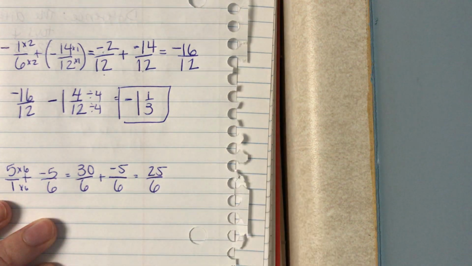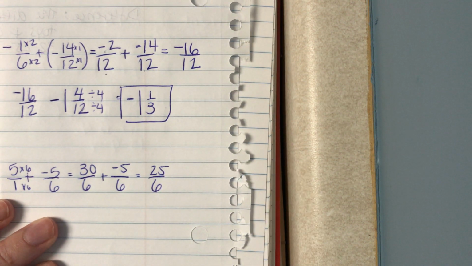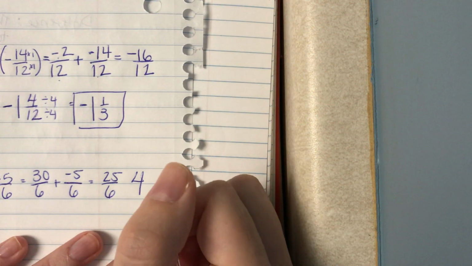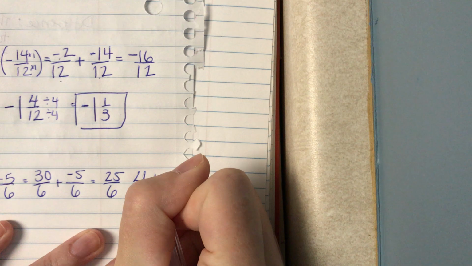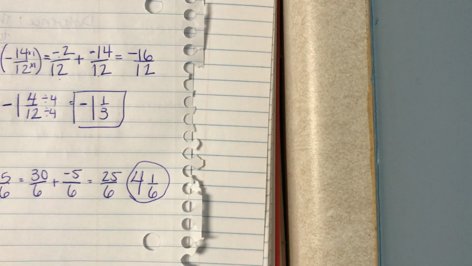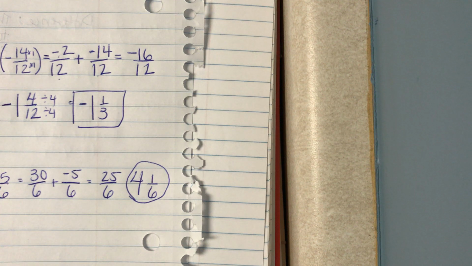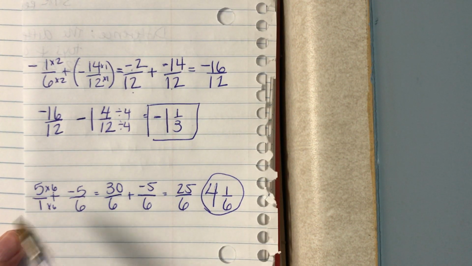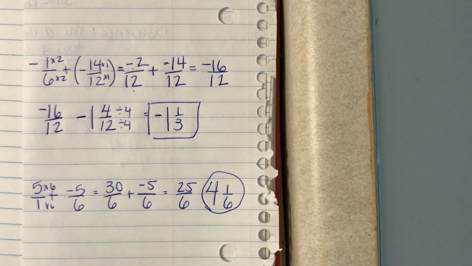All right, now I can simplify. So 6 would go into 25 4 times, so big 4. And then there's 1 left over. Okay, so 4 and 1/6. Okay, so with these ones, if you end up with a whole number at the beginning, just put a 1 under it, and then it'll turn into a fraction.